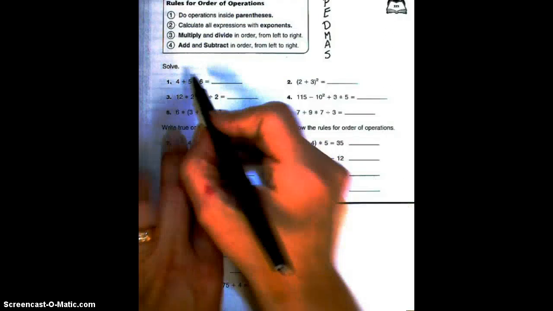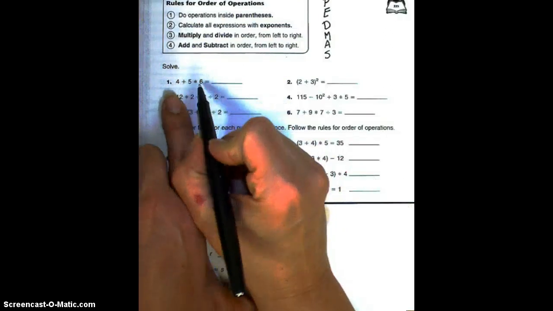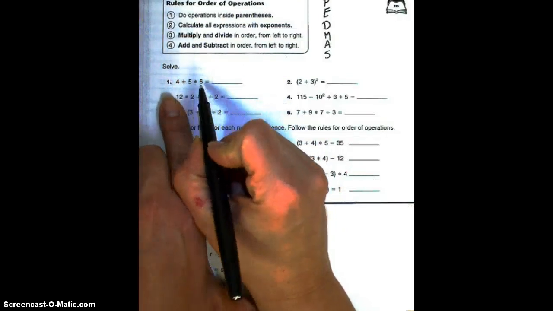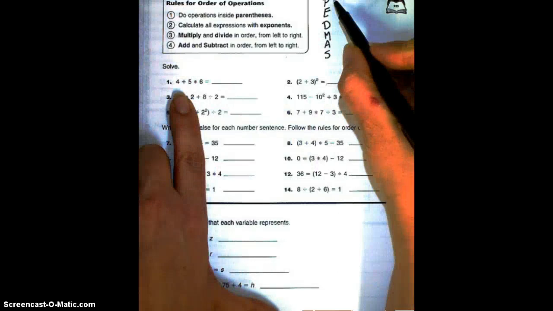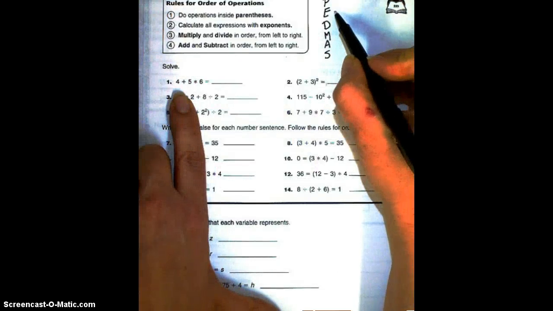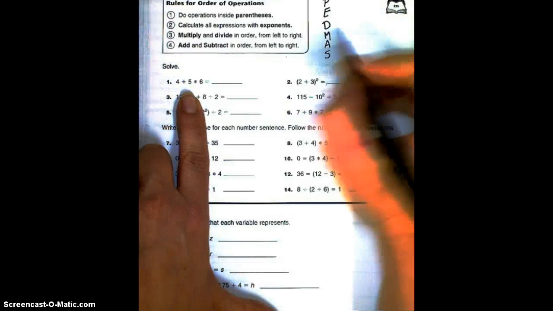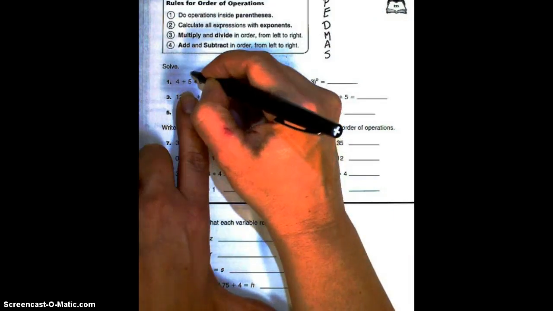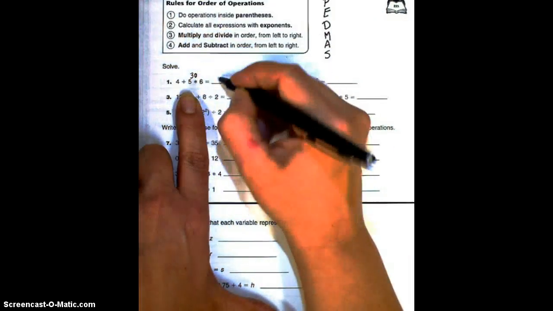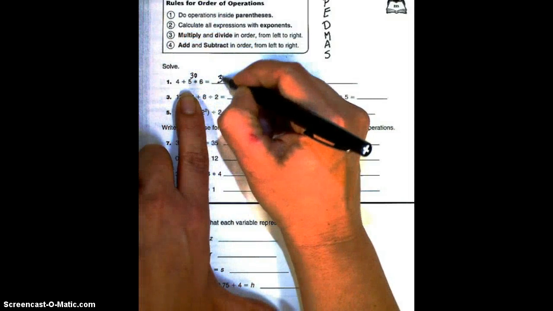Okay, so when I look at this, I look left to right, but I first have to look to see, are there any parentheses? No. Any exponents? No. Any dividing? No. But there is multiplying, so I have to do this part first. 5 times 6 is 30, plus 4 will equal 34.